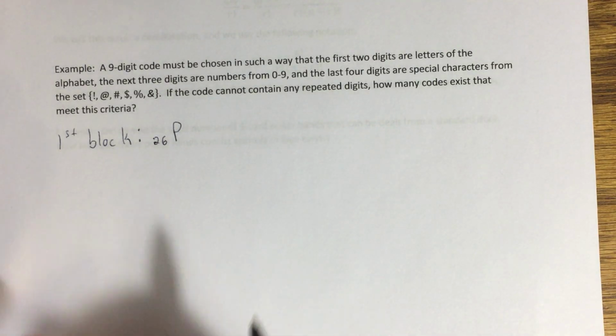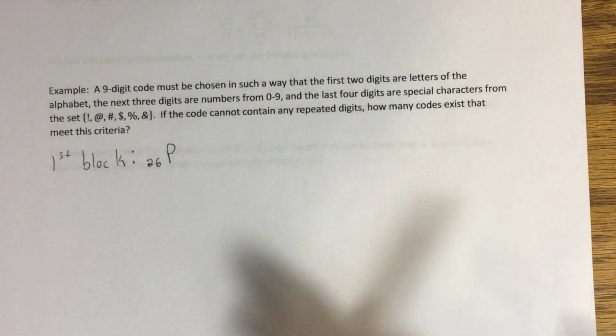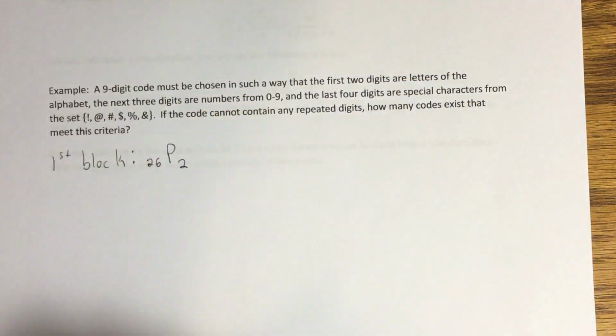It's a permutation because it's a code. The order of the letters in this code matters. The code starting with AB is going to be considered different from any code that starts with BA. But I'm only choosing 2 letters for that first block. Okay?